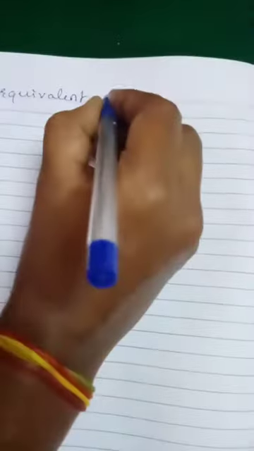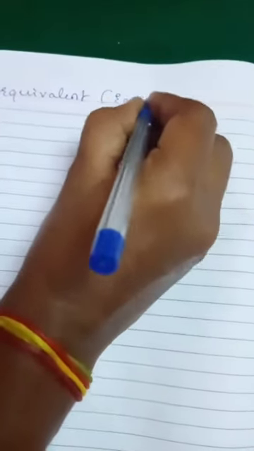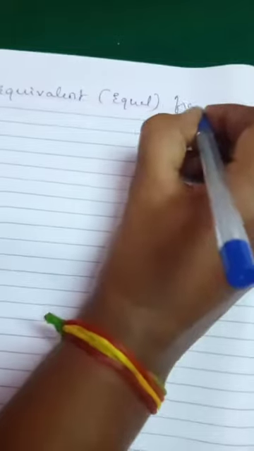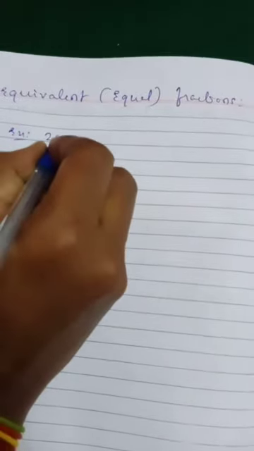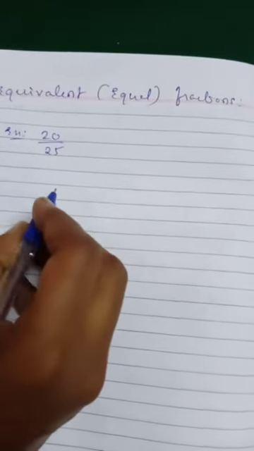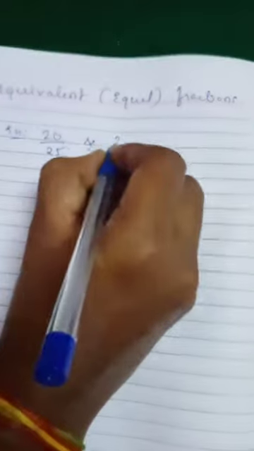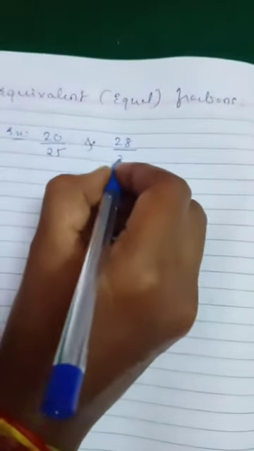Then you see equal fractions or equivalent fractions. Suppose, for example, this is 20 by 25 and 28 upon 35.